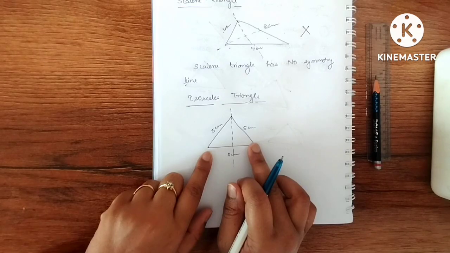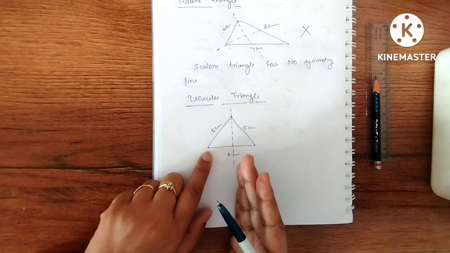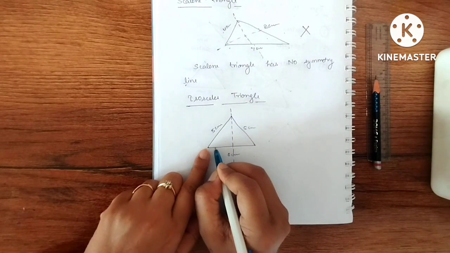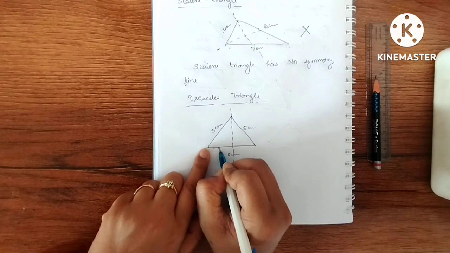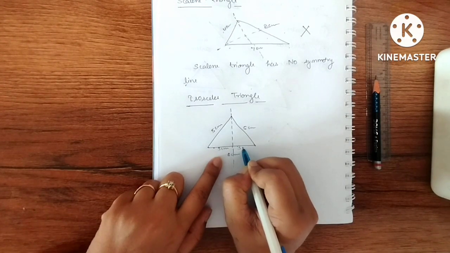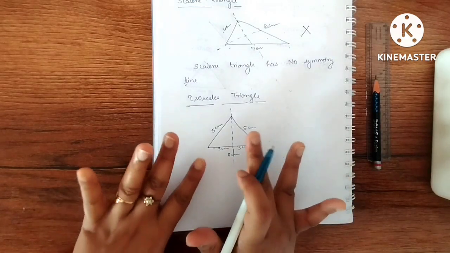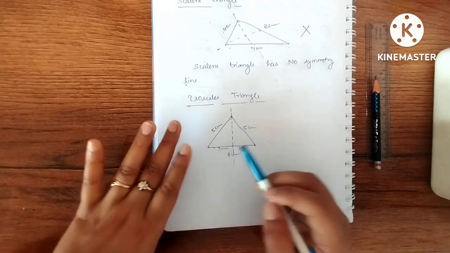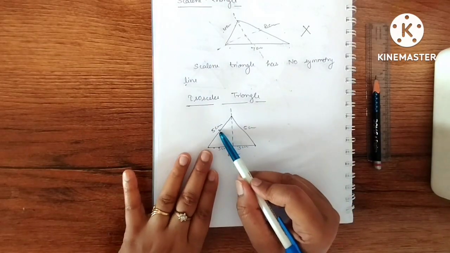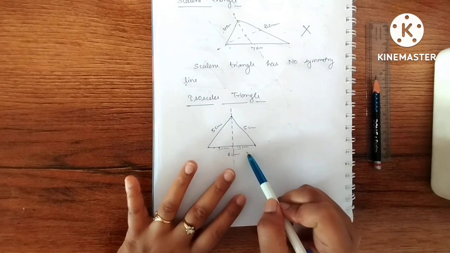In the isosceles, what happened? Whenever you draw a symmetry line, it divides the base line or bottom line into equal parts. So this will be 3 centimeter, this will be 3 centimeter. So these two shapes are identical. See, this is a common line, just like the mirror line. This is 5, this is 5, this is 3, this is 3.